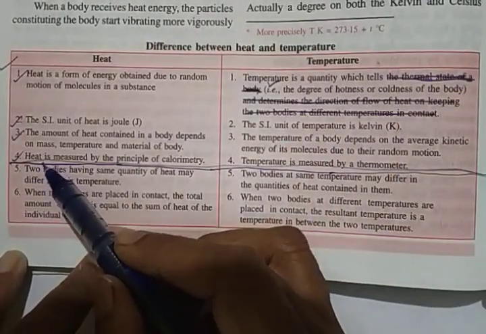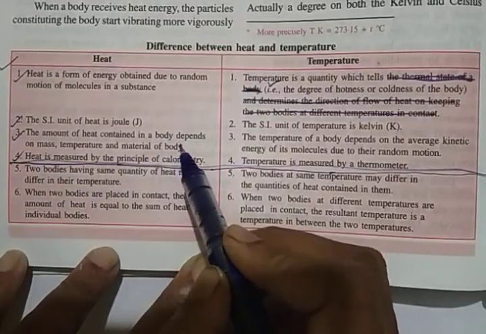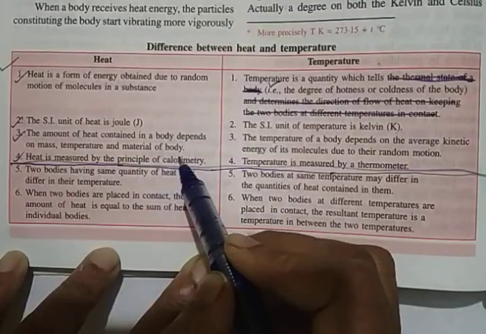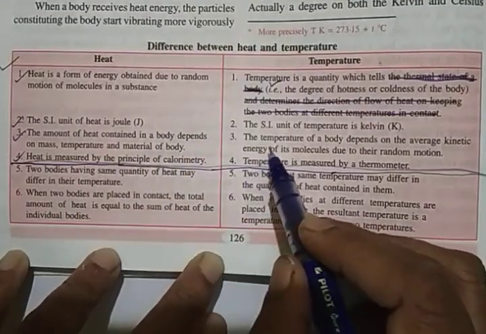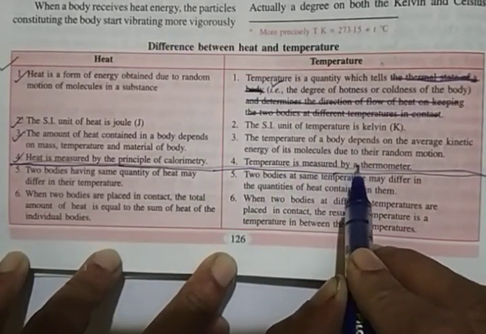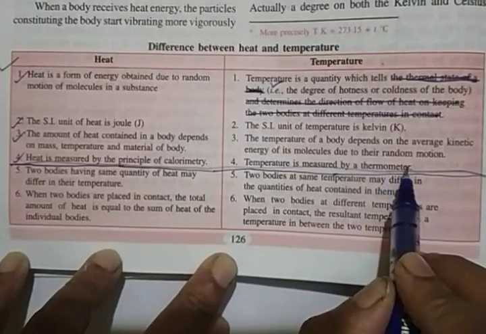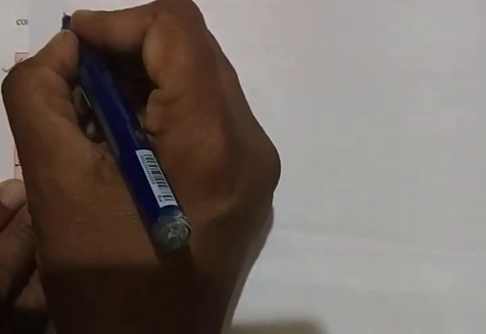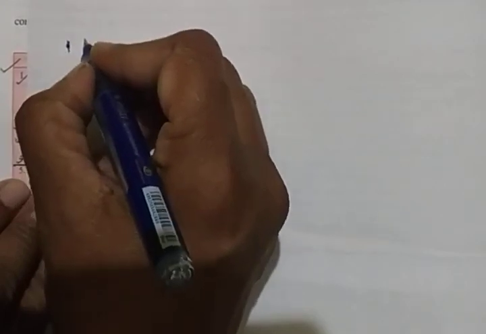Then the third difference: the amount of heat contained in a body depends on mass, temperature and material of the body. Whereas temperature of a body depends on average kinetic energy of its molecules due to their random motion. If you remember, in 8th standard, in the first chapter we studied the kinetic theory of matter, which said that all the molecules in a body are in a state of vibration.